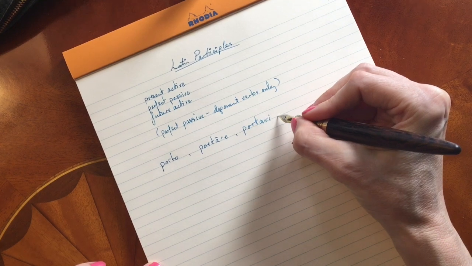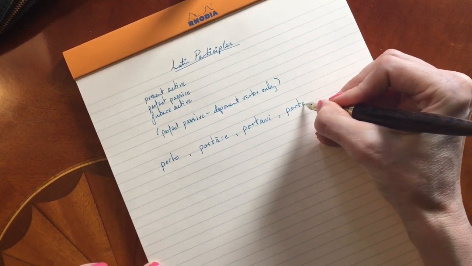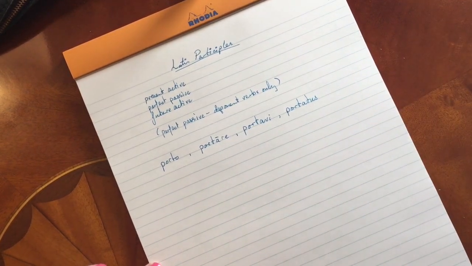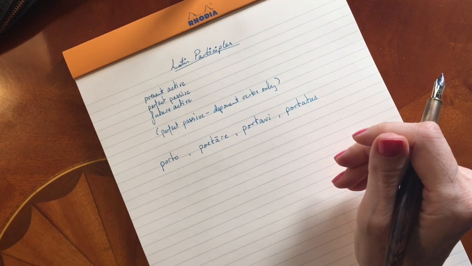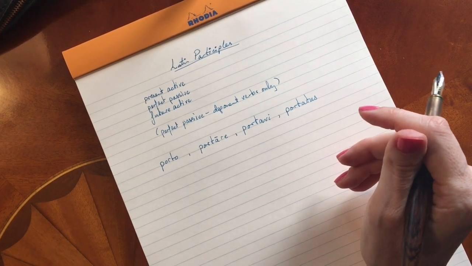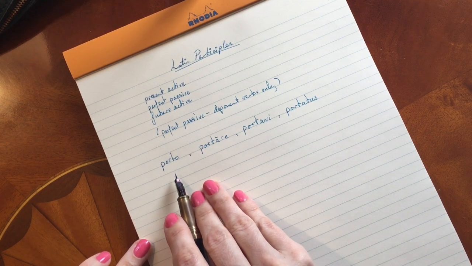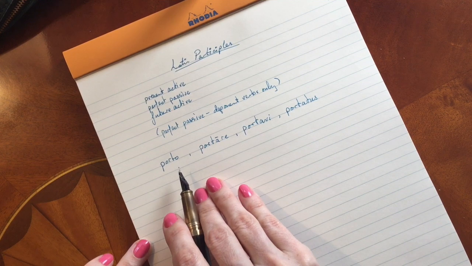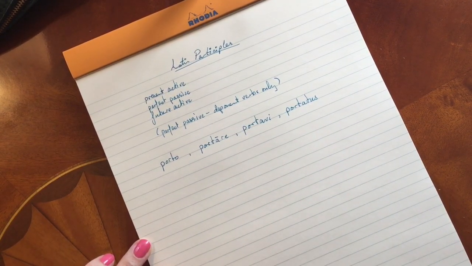Portavi, the perfect, and portatus, our participle, or you can say portatum for your supine. So here we have our four principal parts of the verb for to carry: porto, portare, portavi, portatus.